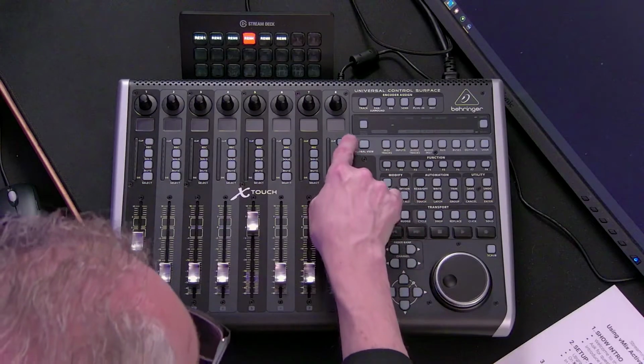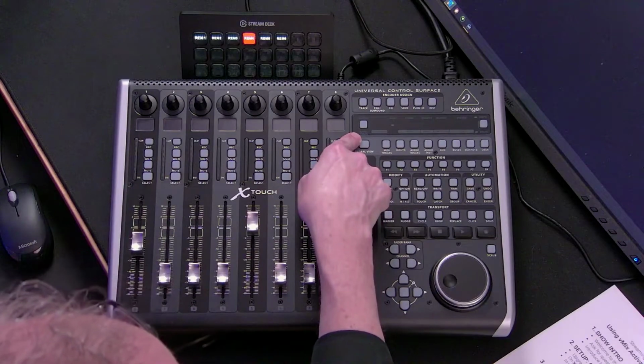So if I reach over here, the first thing you need to do when you set this up is make sure that you're on hopefully the latest, but one of the later firmware upgrades to the X-Touch. The way you can do this is, if you look at the surface here, there is a display button right here.